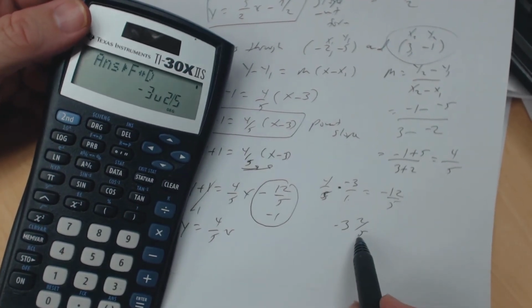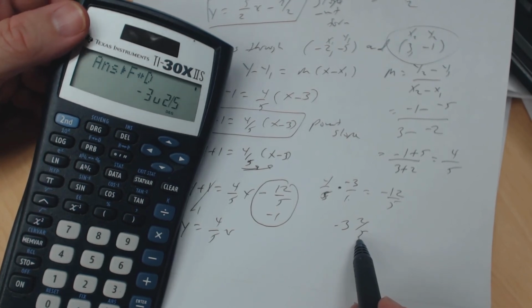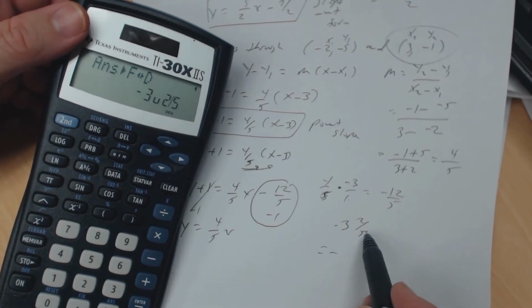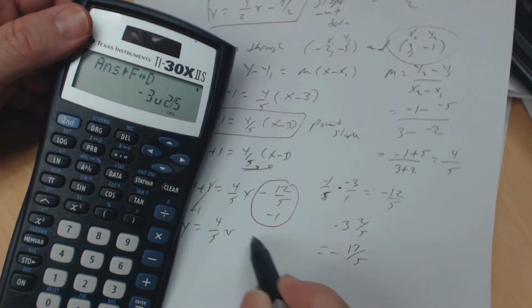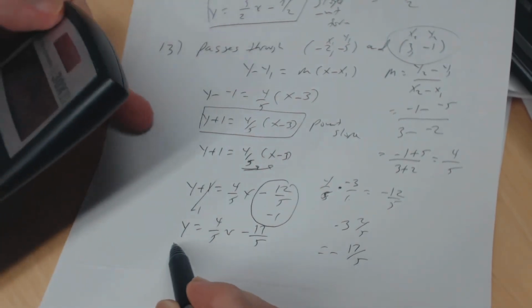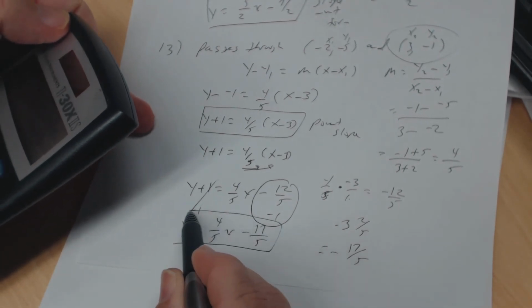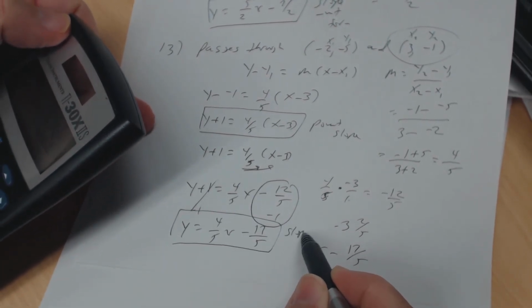Now I just have to convert that back to an improper fraction. So it's going to be a negative, let's see, 5 times 3 is 15, plus 2 is 17. So negative 17/5. And that's what goes here. So this right here is your answer. That's your slope-intercept form.